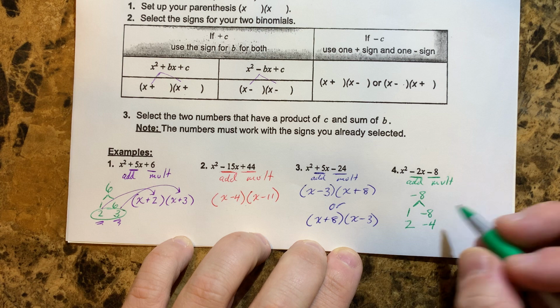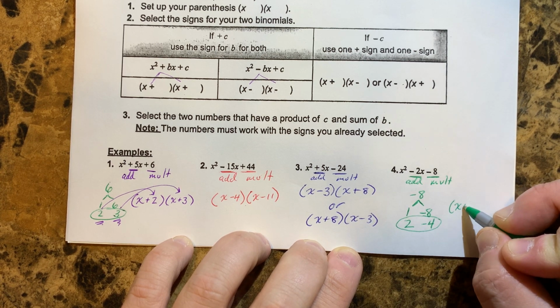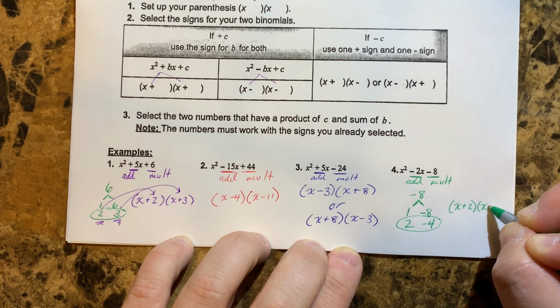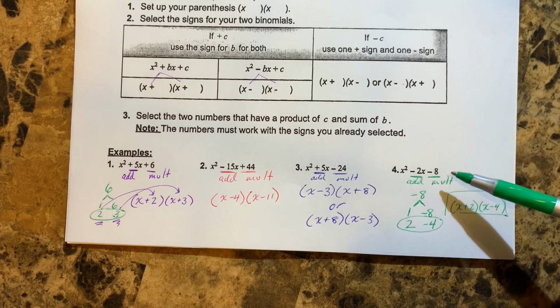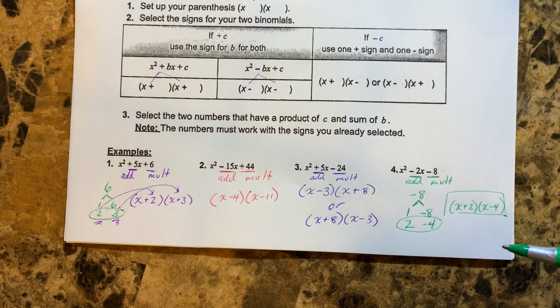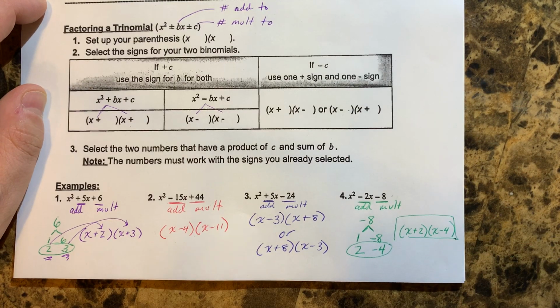Which one of these add to negative 2? Well, that was the 2 and the negative 4. So x plus 2 times x minus 4 would be two binomials that would multiply together to be this trinomial. And again, that was just coincidentally one of our do nows. So we've already learned how to do that split.